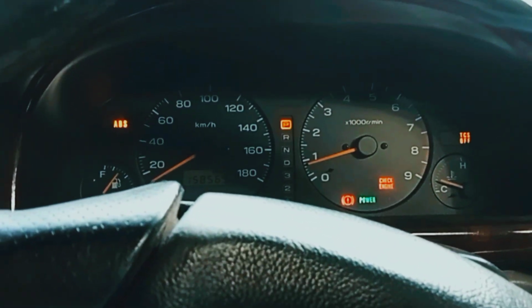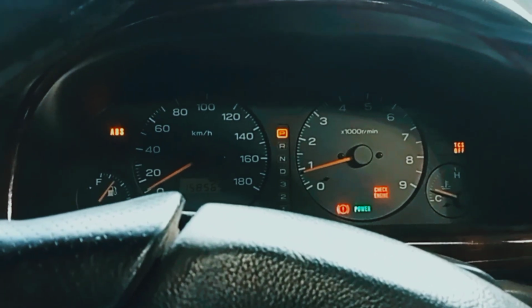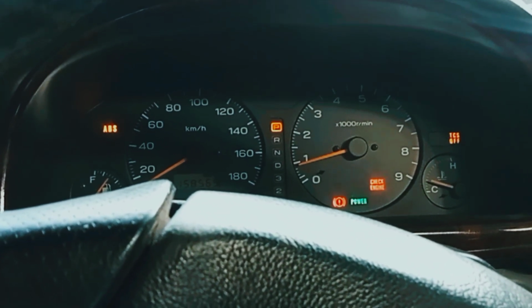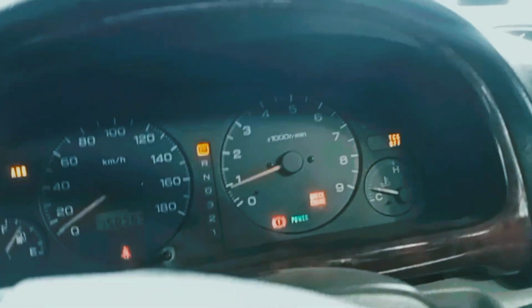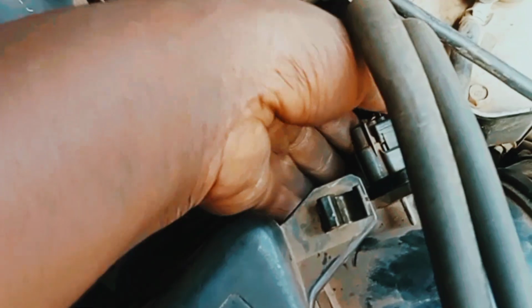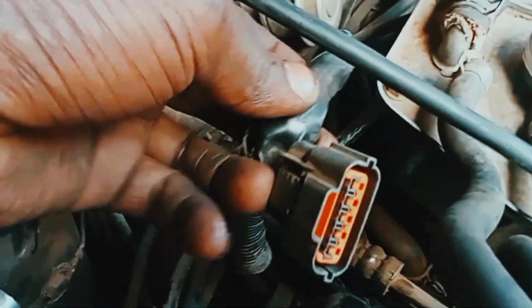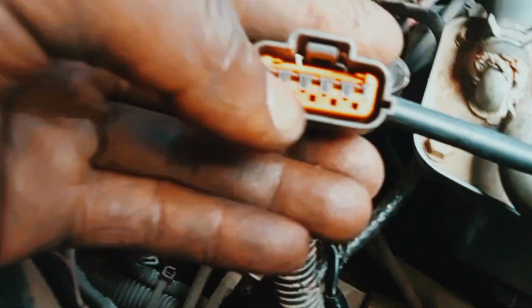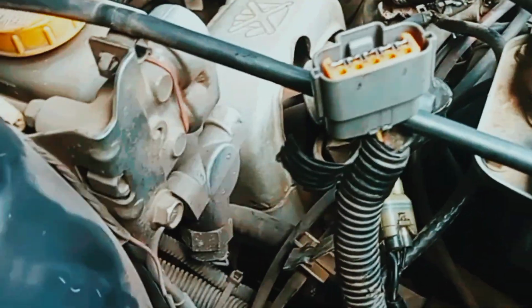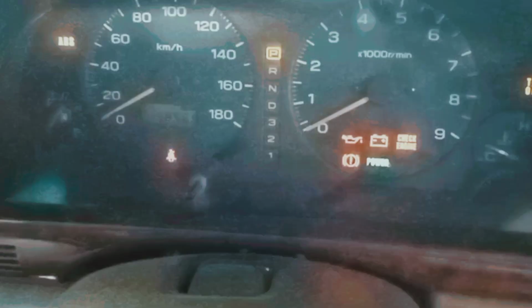So I'm going to confirm the ignition, then we have 5 volt reference from the ECU. I think there are 2 wires. So this is the mass airflow sensor. I'm going to make sure we have 1 ignition, then earth, then 2 reference, and an open circuit. So you need to make sure the ignition is on. So let's go and confirm.